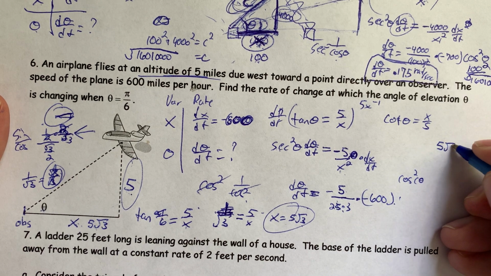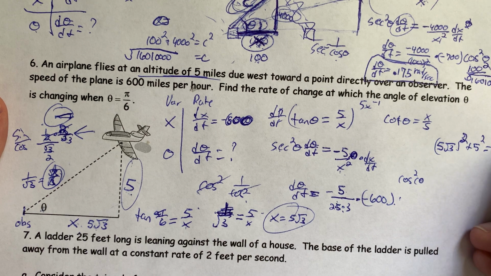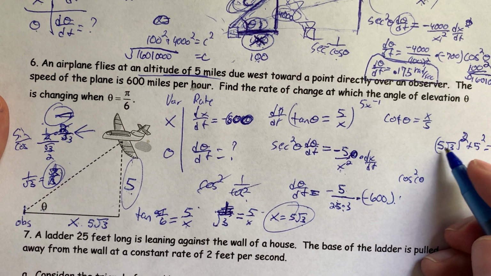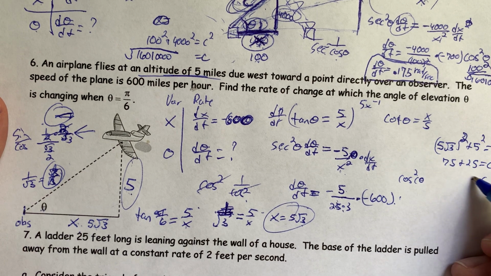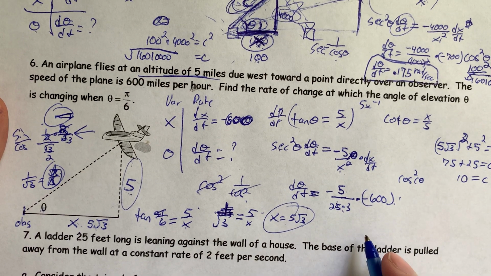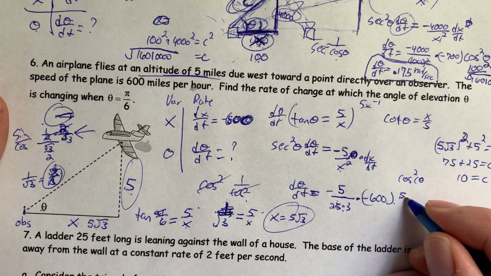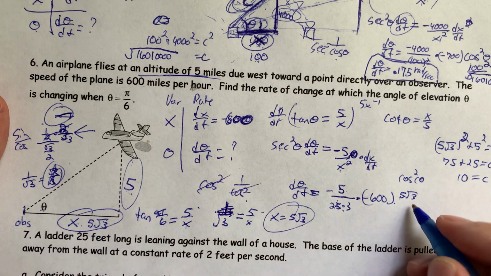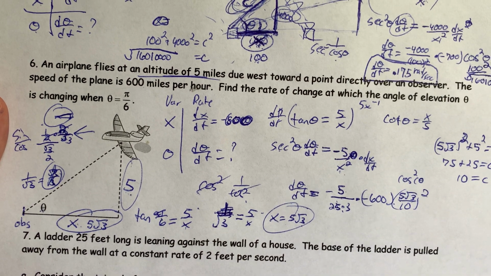We can do the Pythagorean theorem to find what this is. So a squared plus b squared equals c squared. Let's see, this is 75 plus 25 equals c squared, so c is 10. Okay, so cosine then is the adjacent, 5 square root of 3, over the hypotenuse, which is 10, squared.